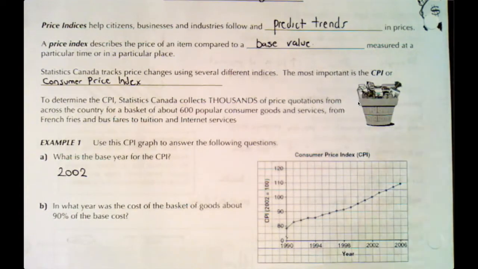So if you added those 600 consumer goods up and let's say you got, I don't know, $83,000, because some of those things are like a car and tuition, and some are like bread. But either way, $83,000. If the next year that same basket of goods costs more than $83,000, the consumer price index would be above 100. How much above 100? Well, it depends. What percent did the amount go up? If it went up 2%, then it would be 102.